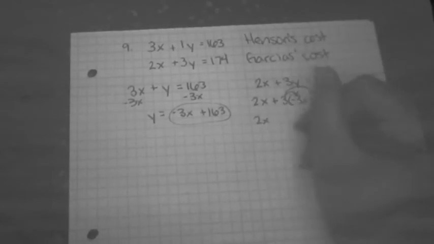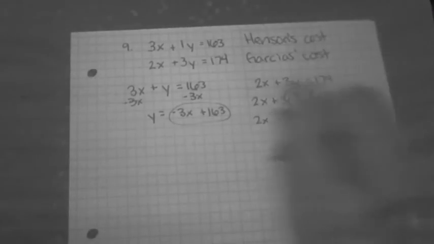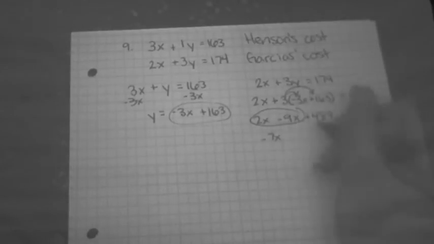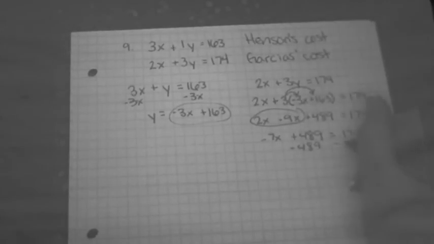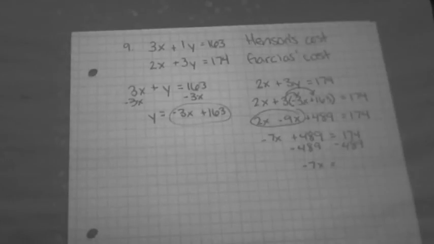I'm going to say 3 times negative 3 gives me negative 9x. And I'm going to distribute this 3 to the 163. So 163 times 3 gives me 489 equals 174. Now I can combine my like terms. So 2x minus 9x is going to give me negative 7x plus 489 equals 174. I'm going to subtract the 489 from both sides. So I'm going to get negative 7x is equal to 174 minus 489, which is negative 315.